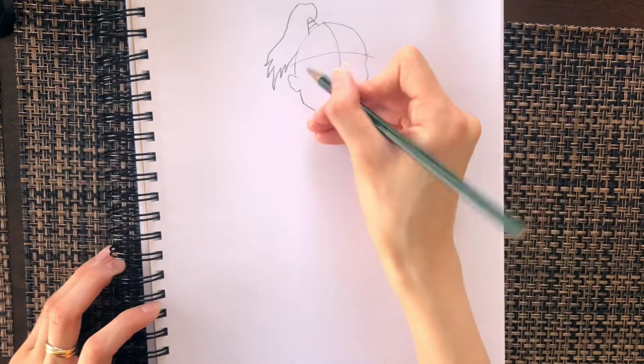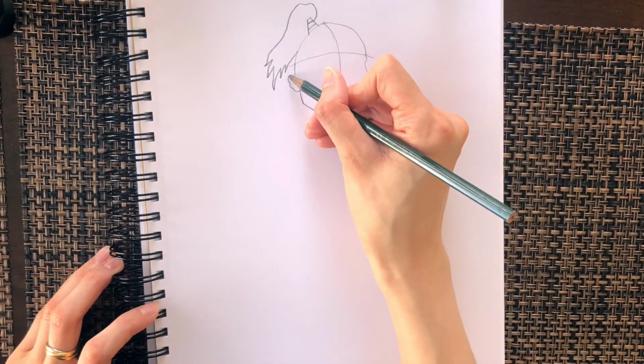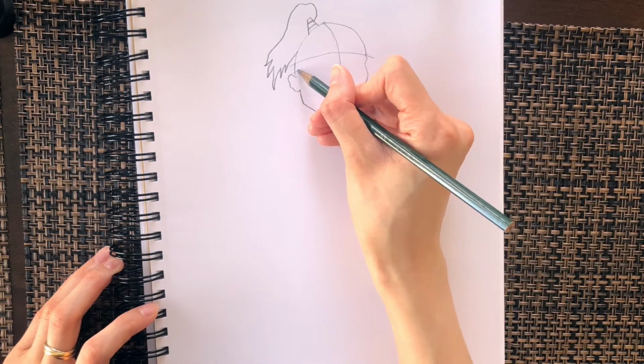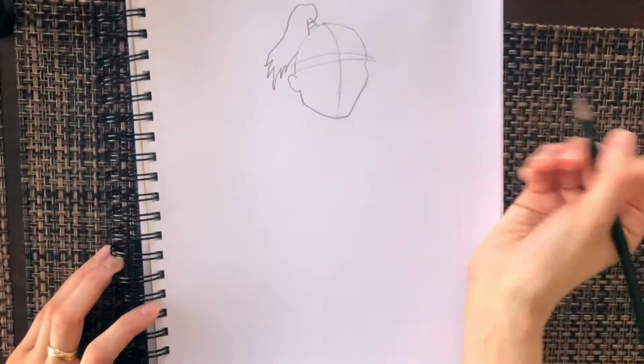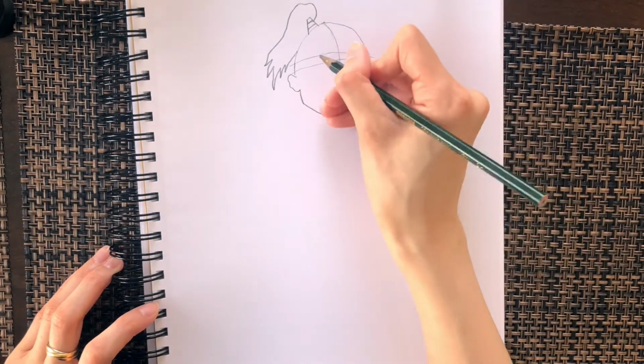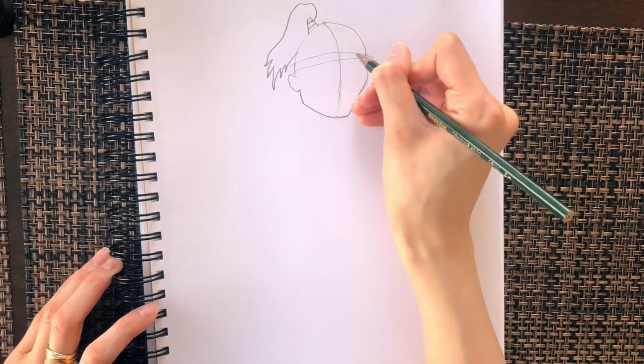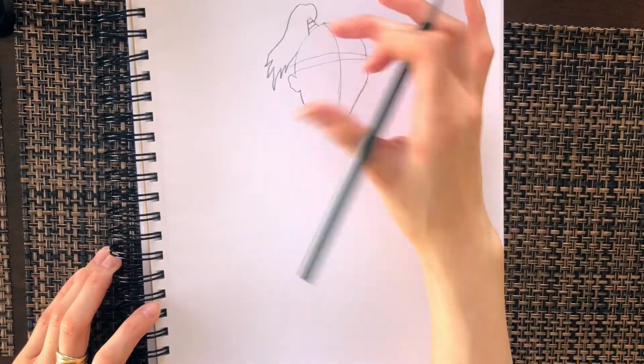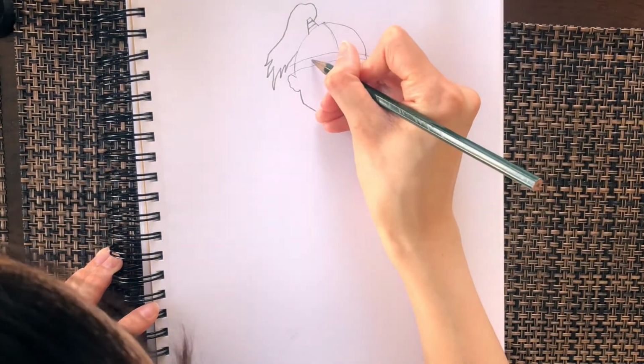Alrighty. And now for his eyes, I want to create a line right about here. It's about where I want to create his eyes. And these lines also help guide the shape of the eye because you don't want them too big, you don't want them too small. So let's draw his eyes.